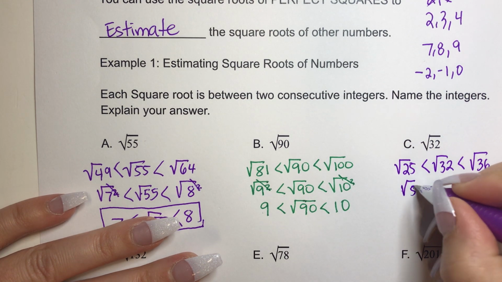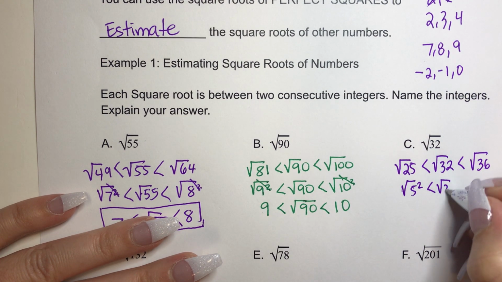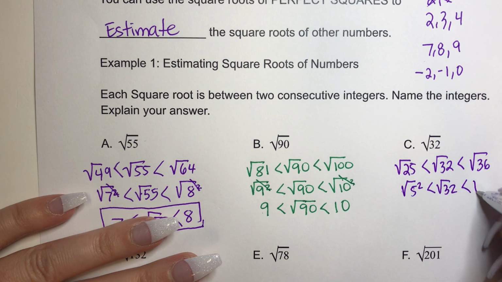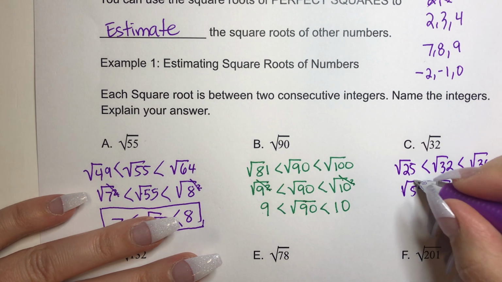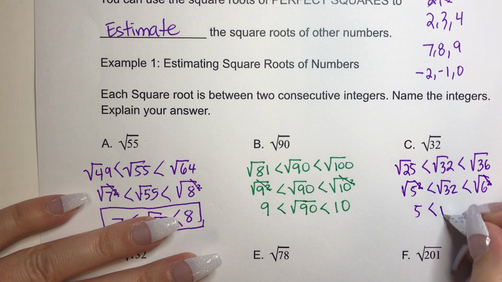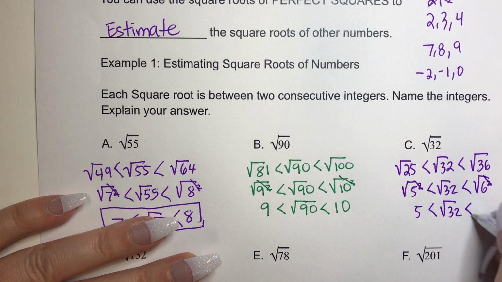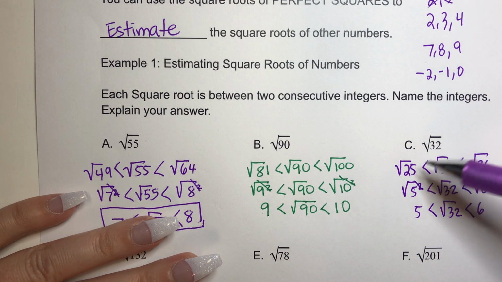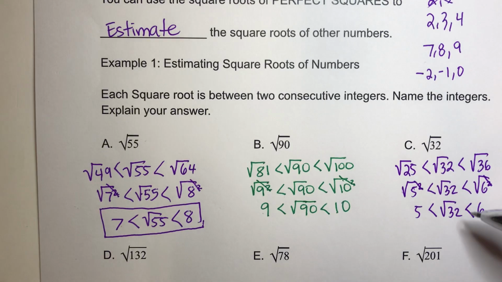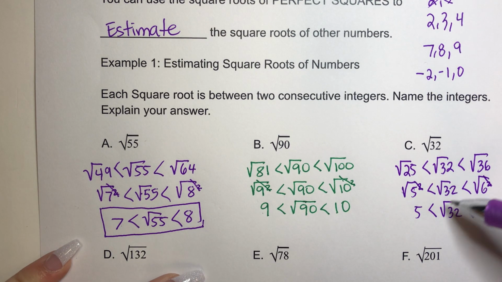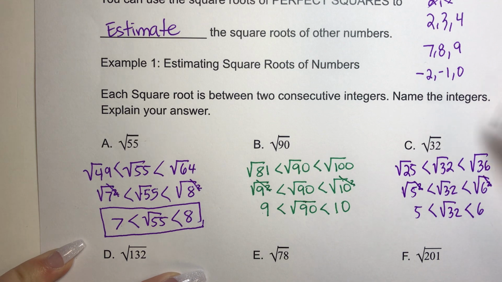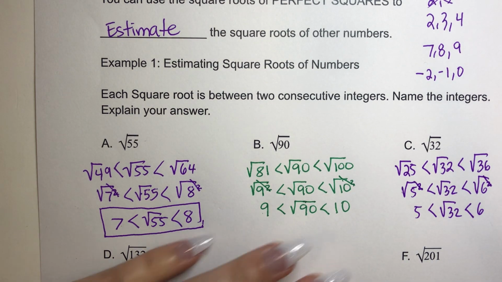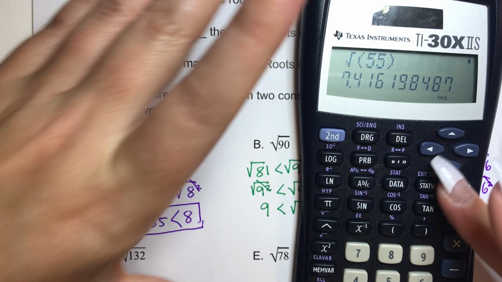This is the square root of 5 squared. And this is the square root of 6 squared. Cancel, cancel. 5. So it's between 5 and 6. I'm going to say 32 is closer to 36 than it is 25. So the square root of 32 is probably going to be something like 5.7. That's going to be my guess.